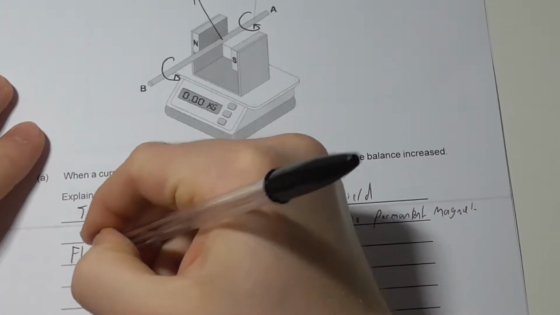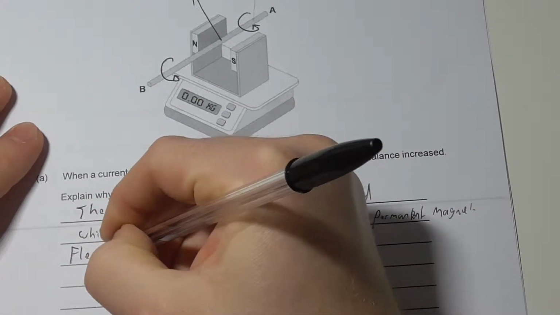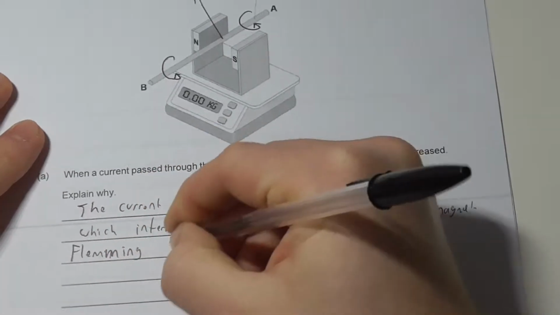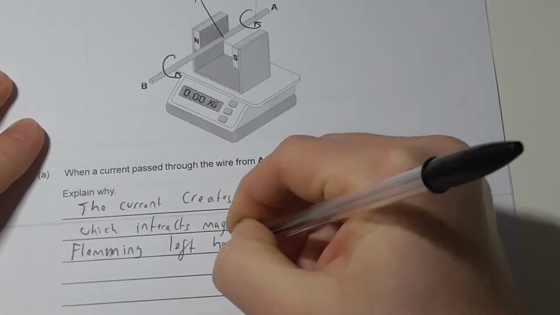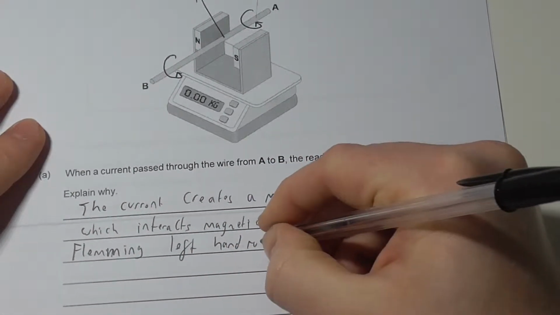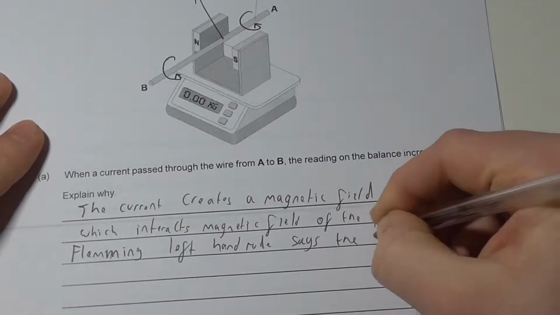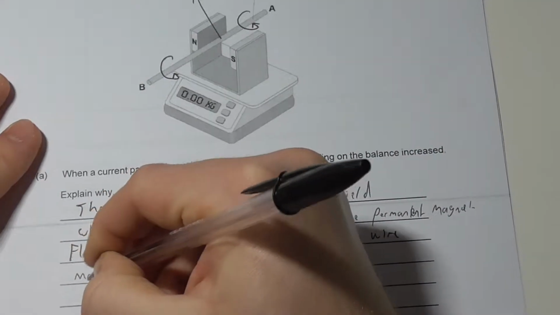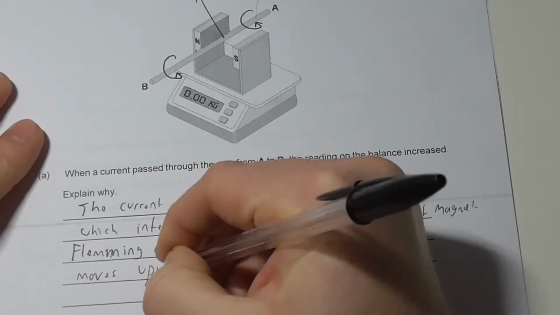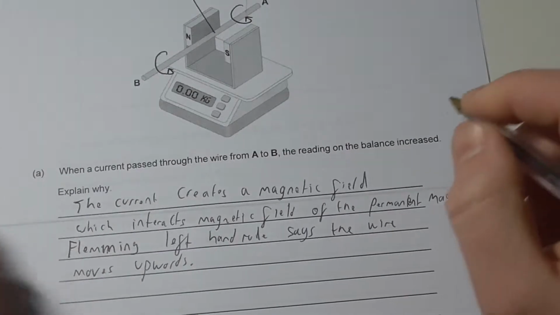So Fleming's left-hand rule says the wire moves upwards. That's 3 clear points then.